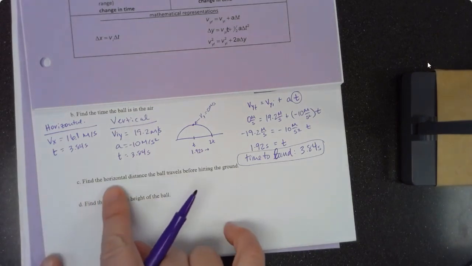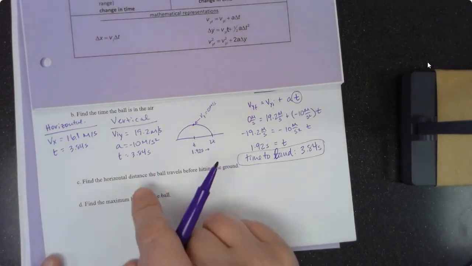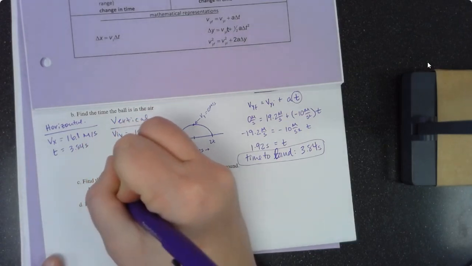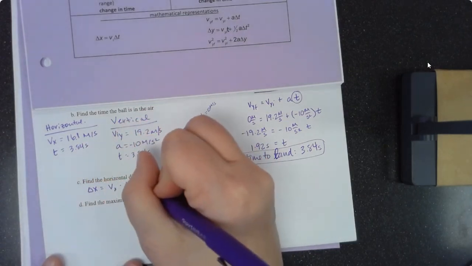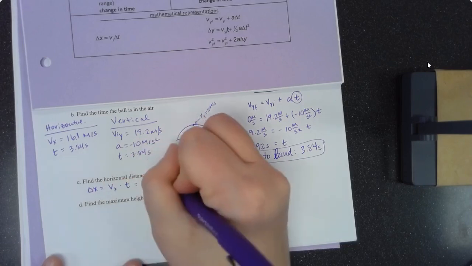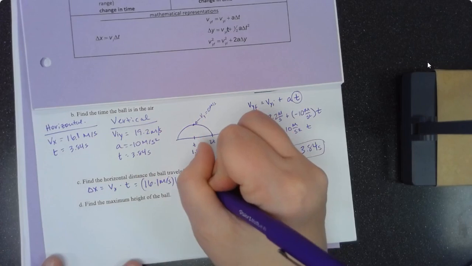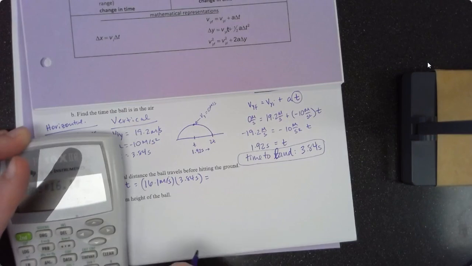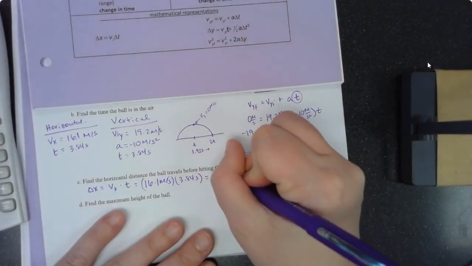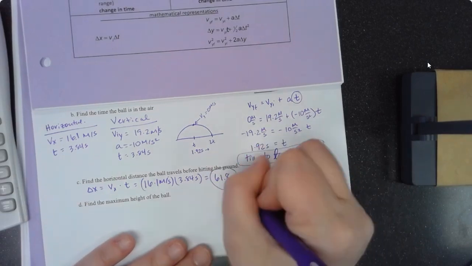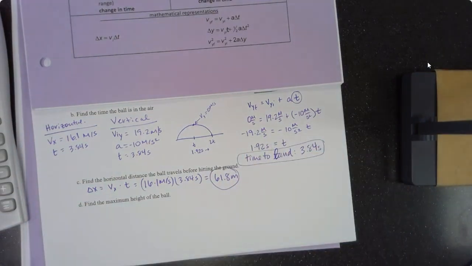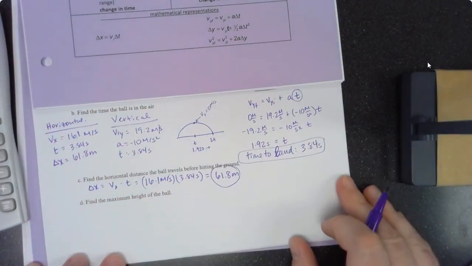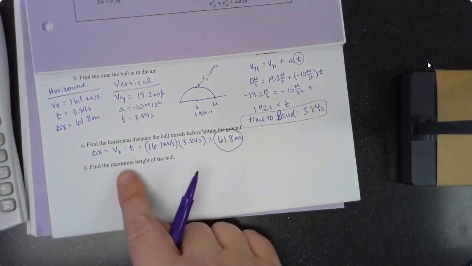All right, find the horizontal distance that the ball travels before hitting the ground. Well, this for sure is going to be using our horizontal information and our equation. The change in x is equal to our velocity times time. So our velocity there is 16.1 meters per second. Our time is 3.84 seconds. I'm going to pull my calculator. 3.84 times 16.1. So I got 61.8 meters for that one. Add to my list.